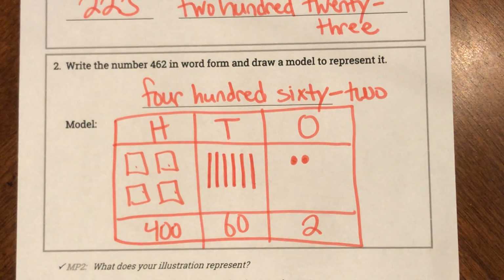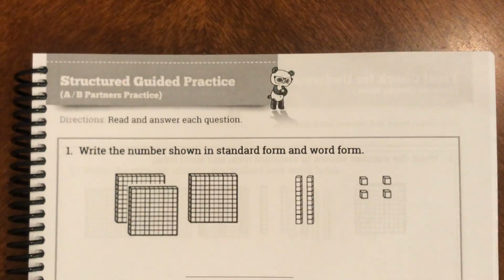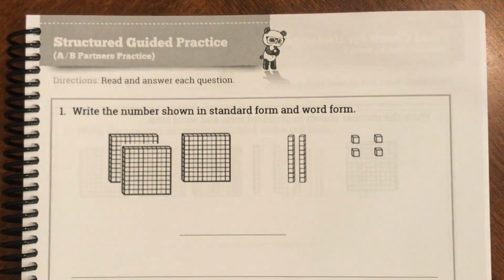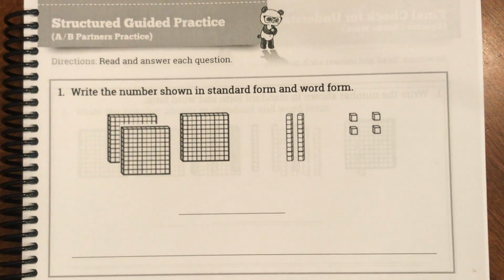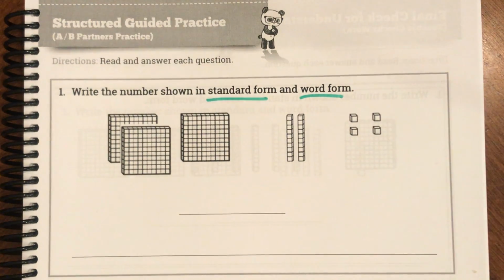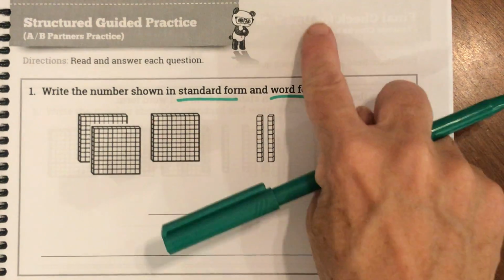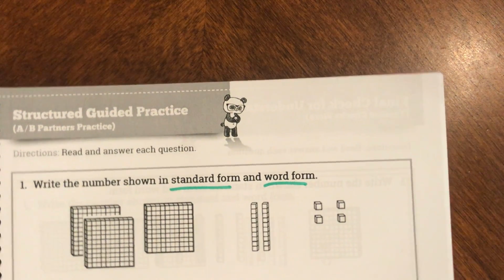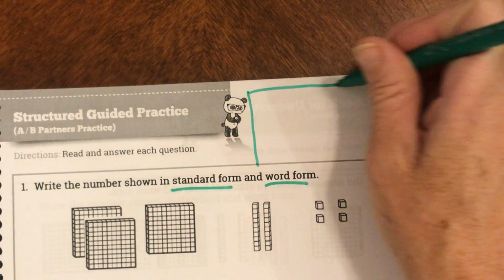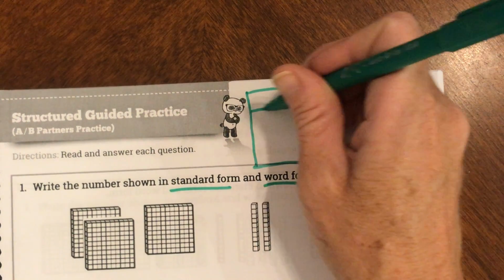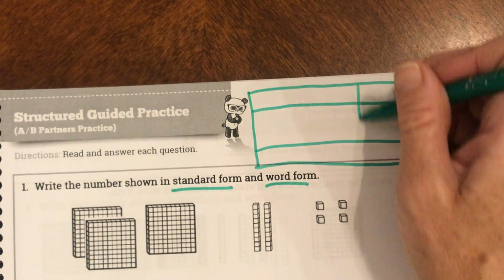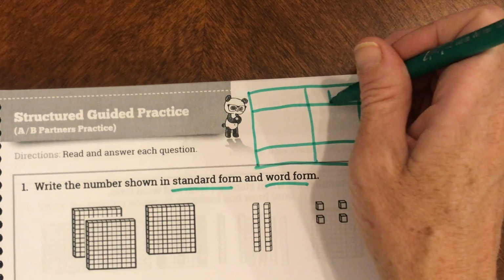Okay, boys and girls, let's try some together. We are on page 48 of your student journal, page 48. And let's look at our first one. It says, write the number shown in standard form and word form. So they want it in standard form and word form. And again, they didn't give you a lot of room to work, so we'll have to squish some work here, or you could use the top up there. Maybe I'm going to use this top area. And I'm going to make my place value chart up here, since they didn't give me a lot of room to make one. And remember, you always can pause the video.